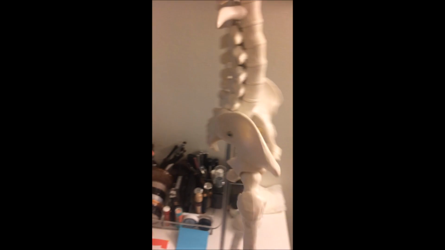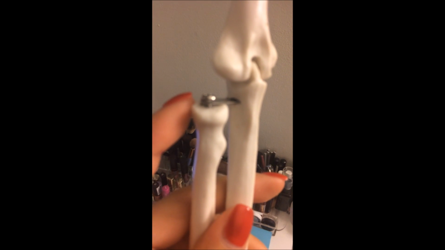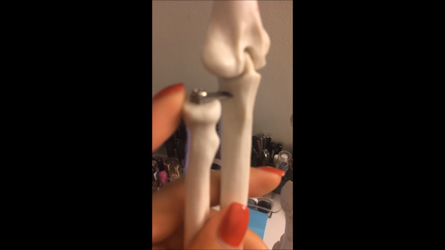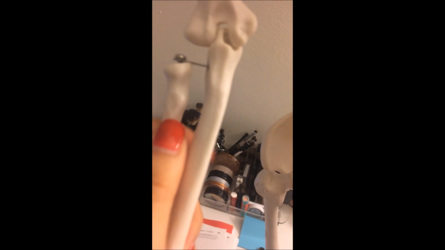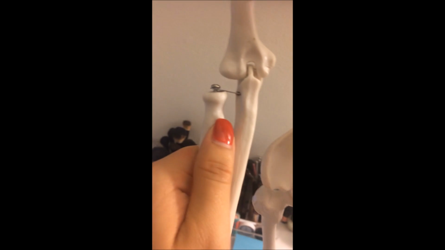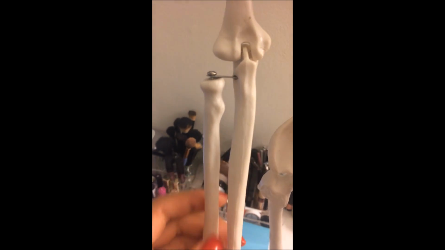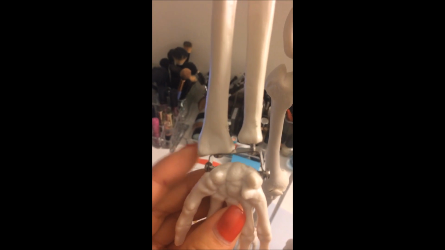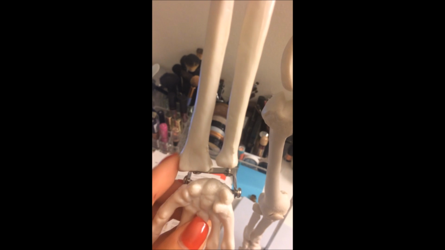So the radius has the head of the radius, as I mentioned earlier, and then we also have the radial tuberosity, and that is this protrusion right here, followed by the styloid process, and the styloid process of the radius is down here.